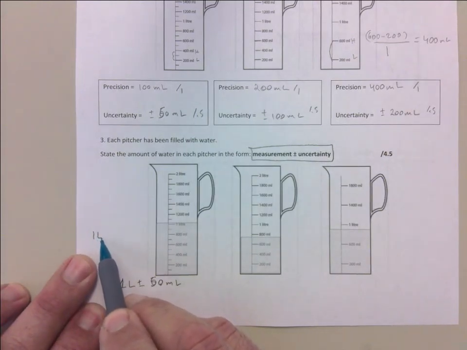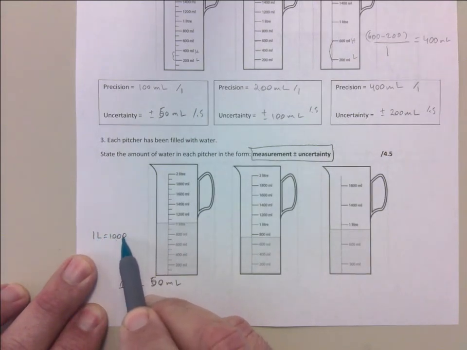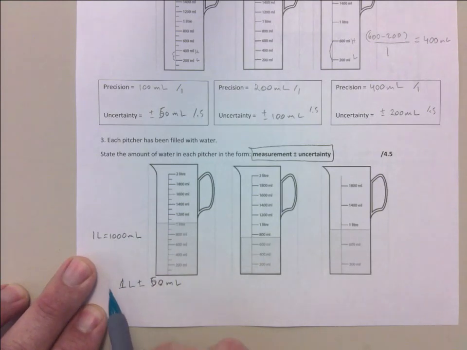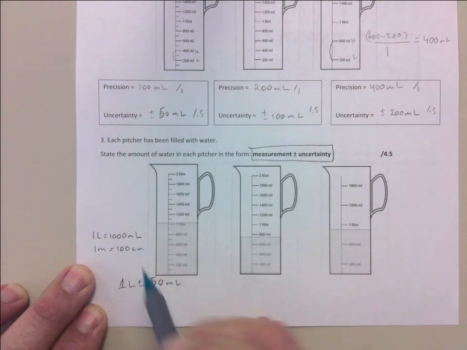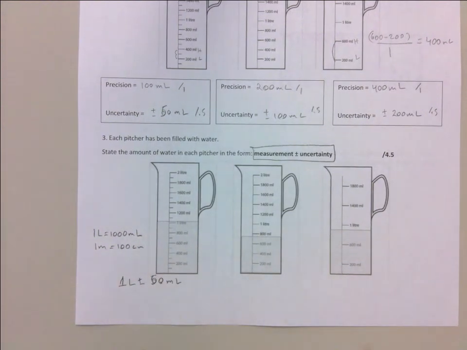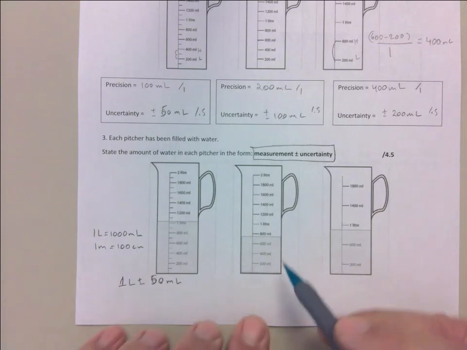Maybe this is a good entry in your study sheet. 1 liter has 1,000 milliliters. 1 meter has 100 centimeters. If you forget that, then yeah, that's fine. Different units are fine. Just make sure you include units. Because if you just go 1 plus 50 milliliters, then you're going to lose because it's assuming that everything is in milliliters. Okay, so got to make sure.